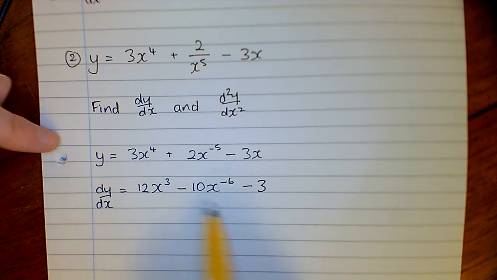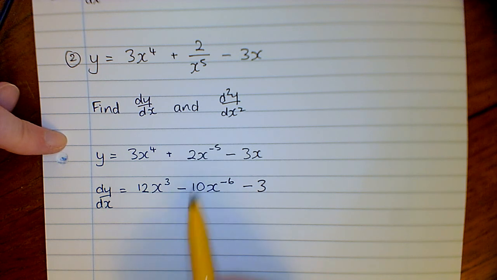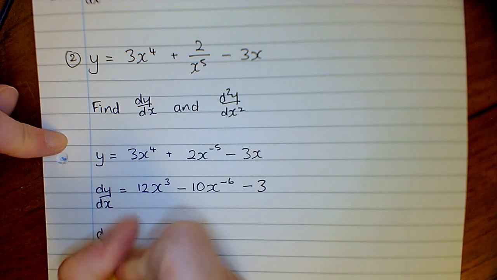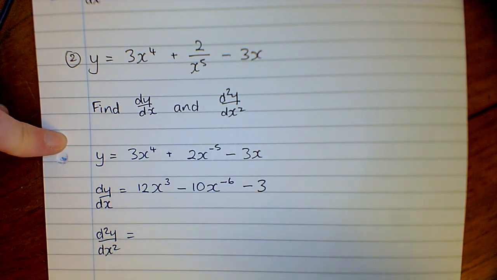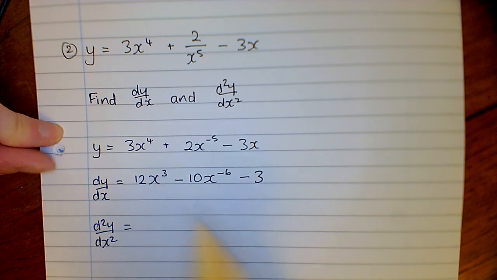Now normally if we're finishing the question there, I would tidy this up and put it as minus 10 over x to the power of 6. But because we're differentiating again, there's no point in tidying it up because we'd have to bring it back up again to be able to differentiate.